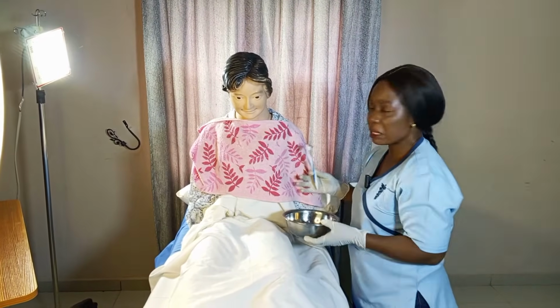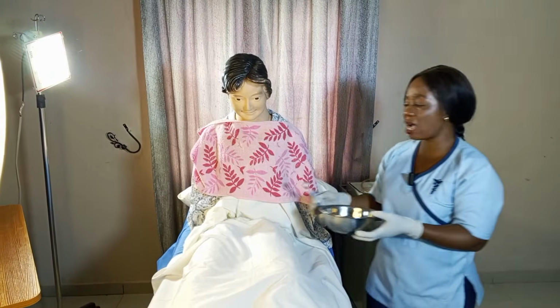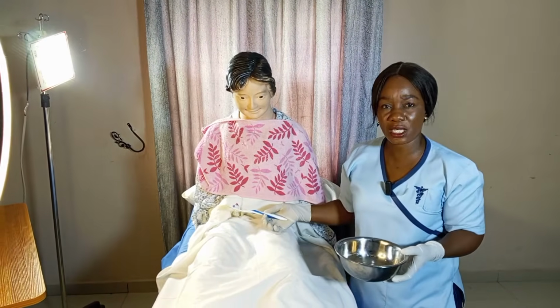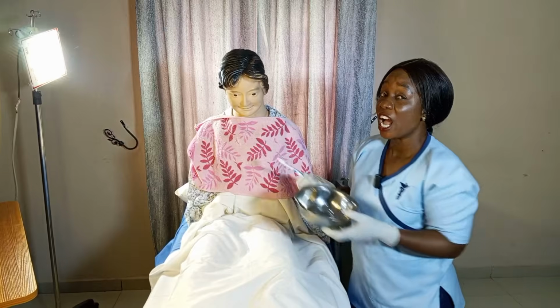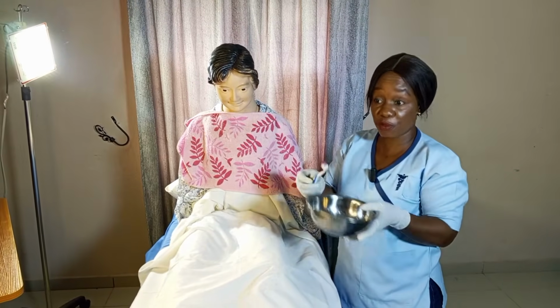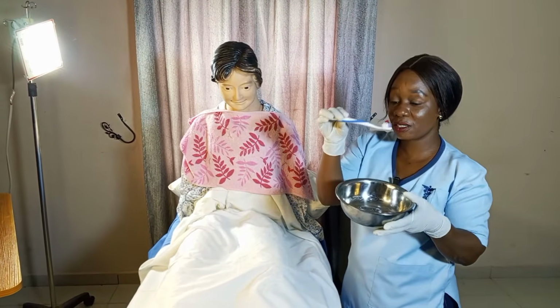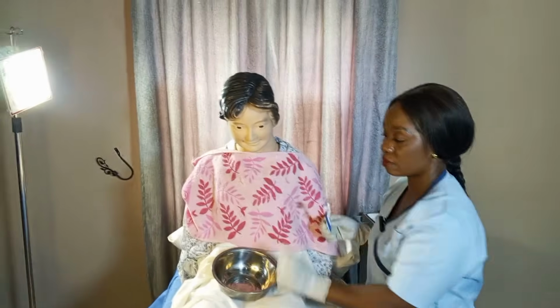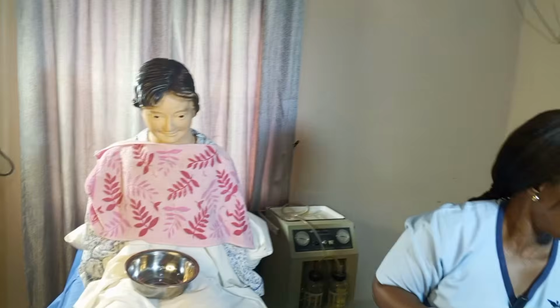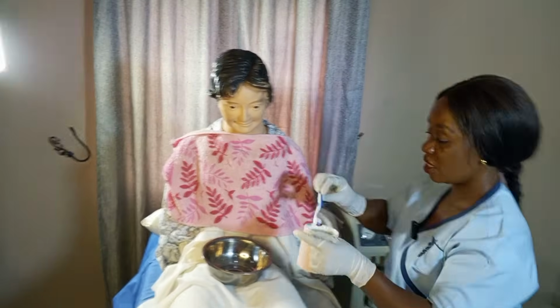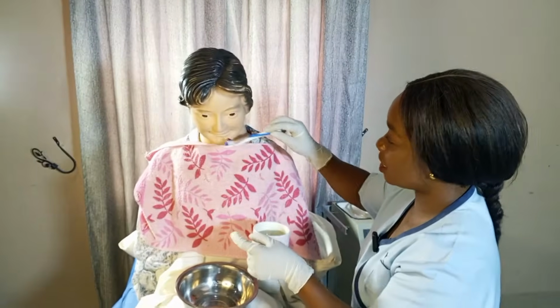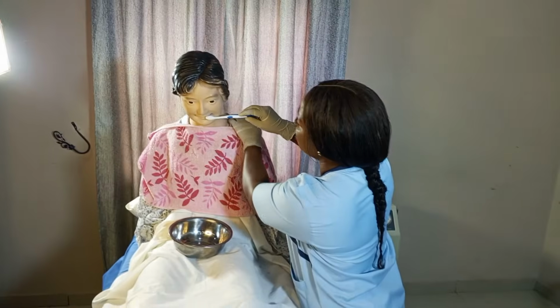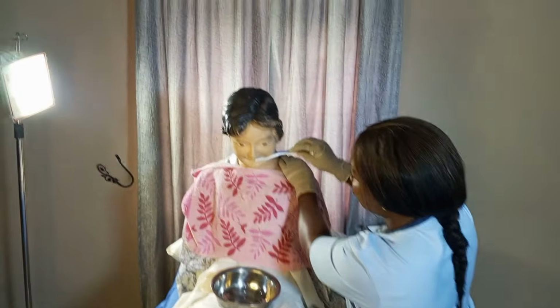The patient's arm may be amputated or have burns, or anything can happen to the patient depending on the condition of the patient. You have to assist this patient to perform this oral care. I'm done applying toothpaste. I'll put my bowl around, then bring water and dip the toothbrush inside. So you assist the patient to perform the oral care.